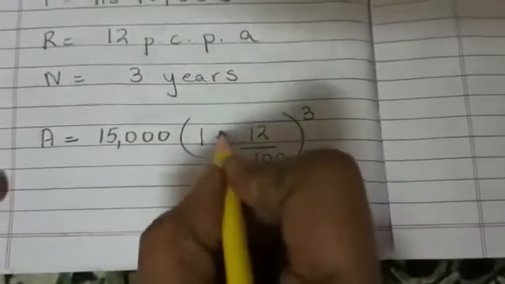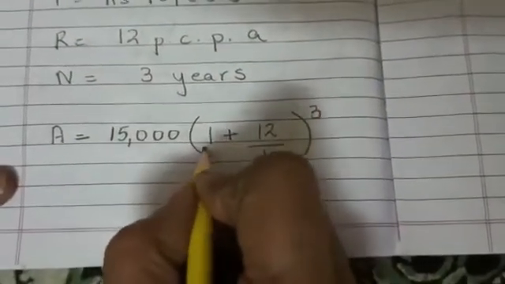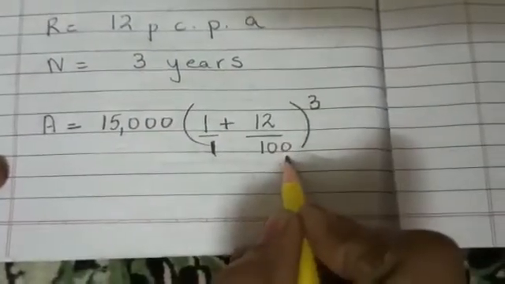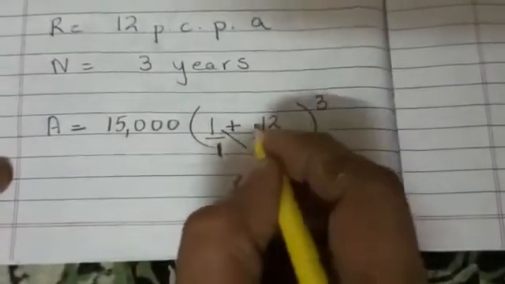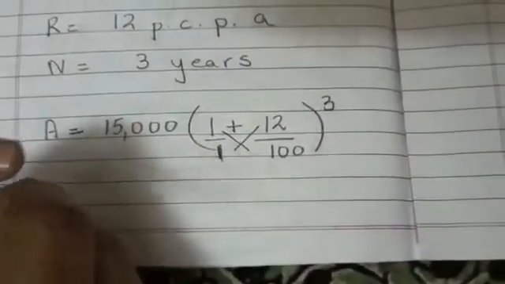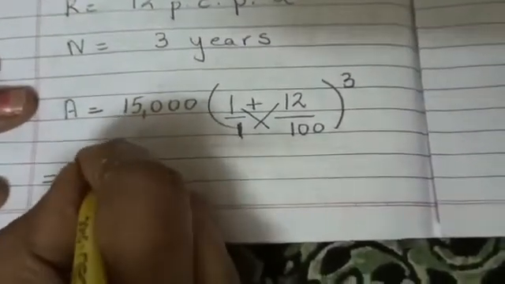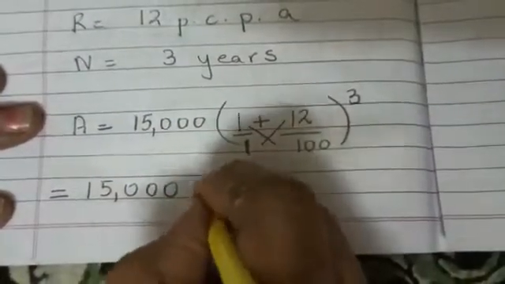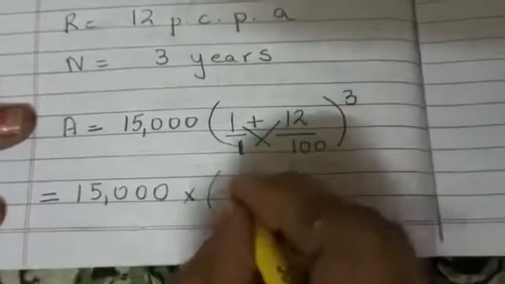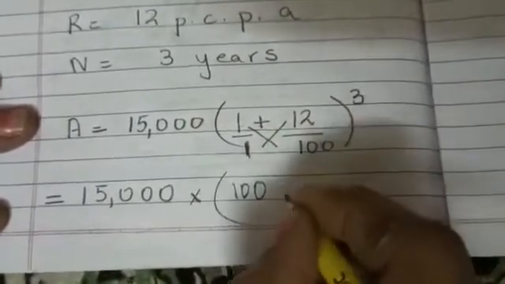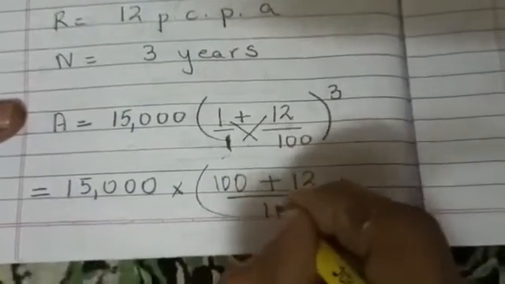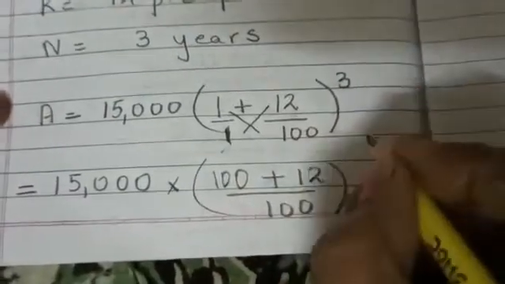Now, since this is addition and there is no denominator over here, I am putting 1. The denominators are not equal, so we equalize them by cross multiplication. So that is equal to 15,000 into 1 into 100 is 100 plus 12 into 1 is 12, upon 100, the whole raised to the power of 3.